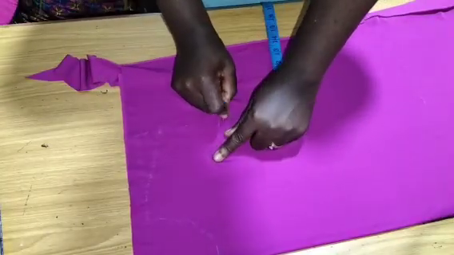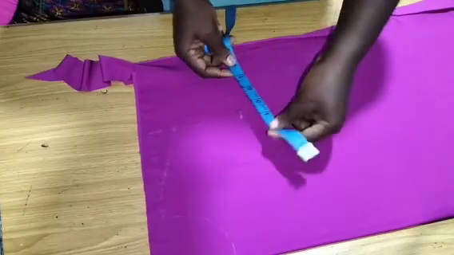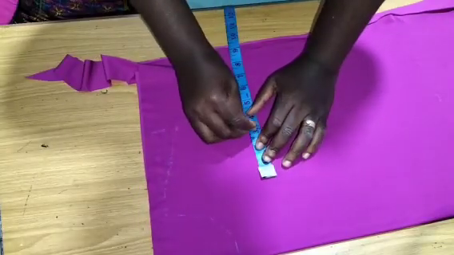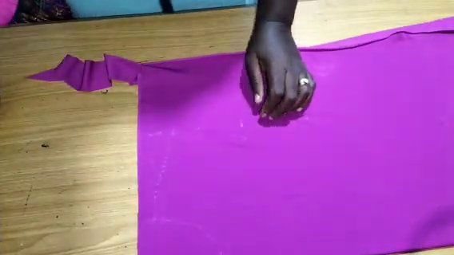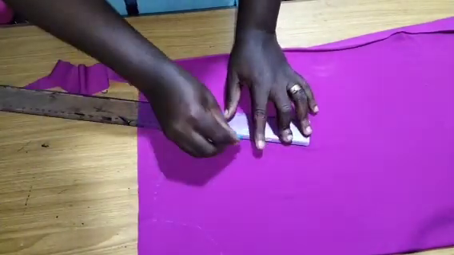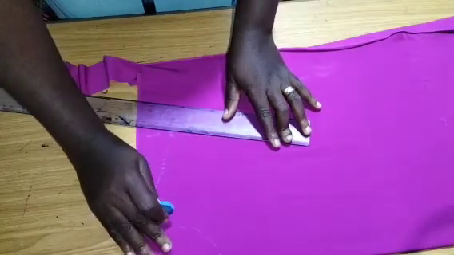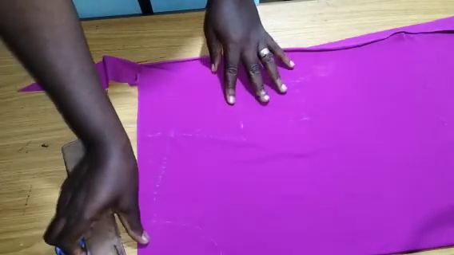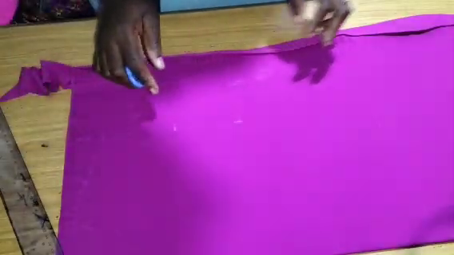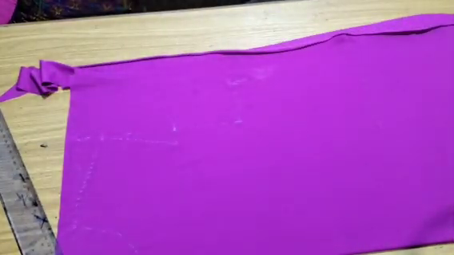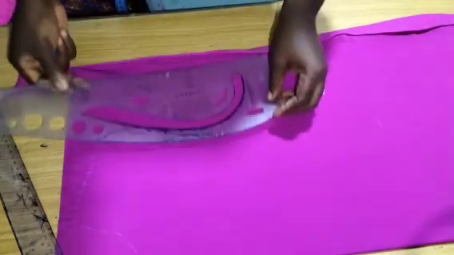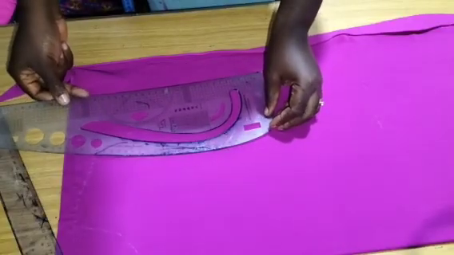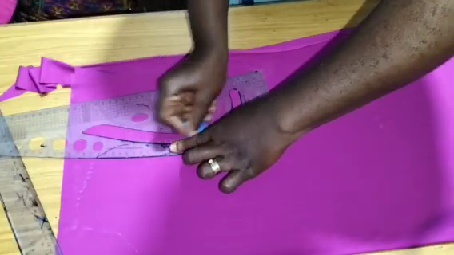Half of it will give us 4.5. Then from there I'll go in by 3/4, and then I'll connect it to the tip of the shoulder like this. So you might not be seeing what I'm doing, but I know you are following the lines of my hands. So I'll go ahead and connect this from here. I'll connect it for my armhole.